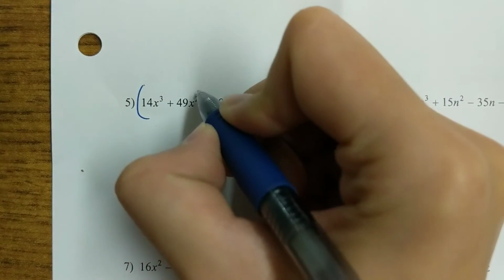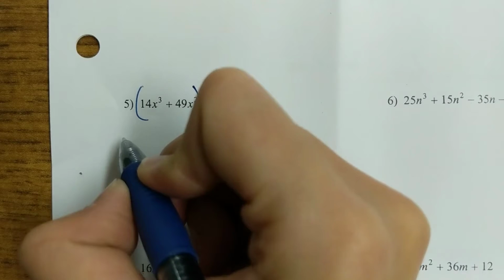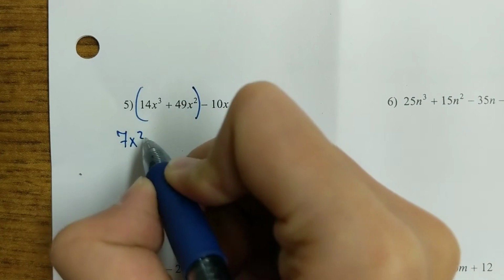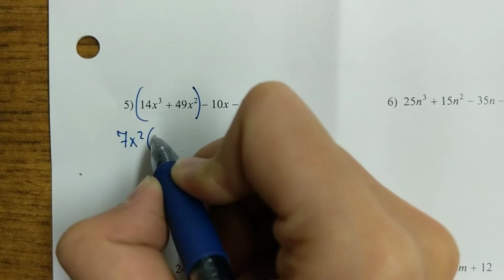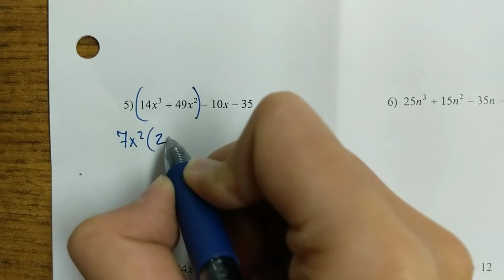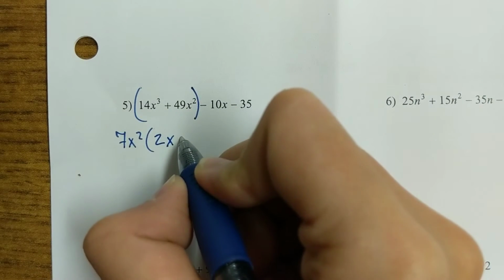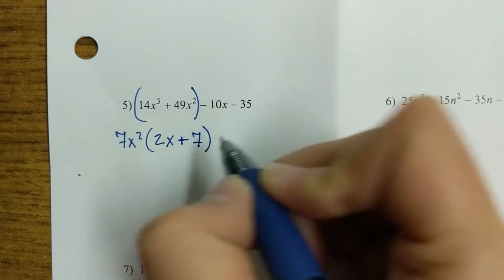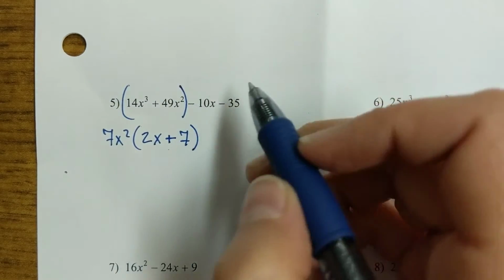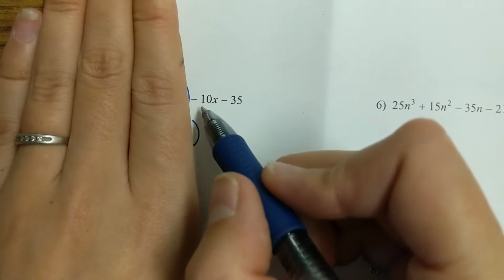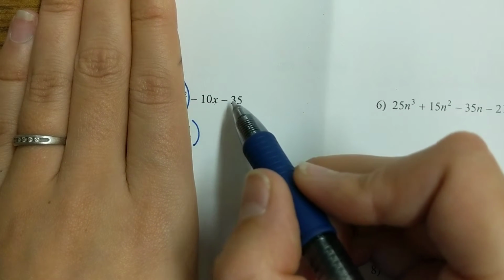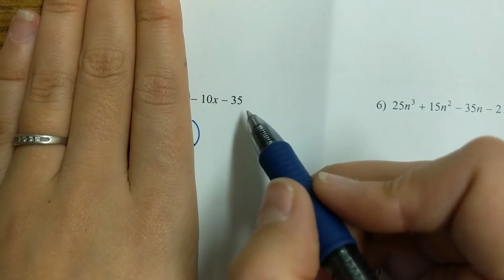Okay, so from the first 2, what is the GCF? 7x squared. And what am I left with? 2x. 7x squared times 2x is 14x cubed plus 7. Great. Okay, now, in the next pieces, negative 10x minus 35.